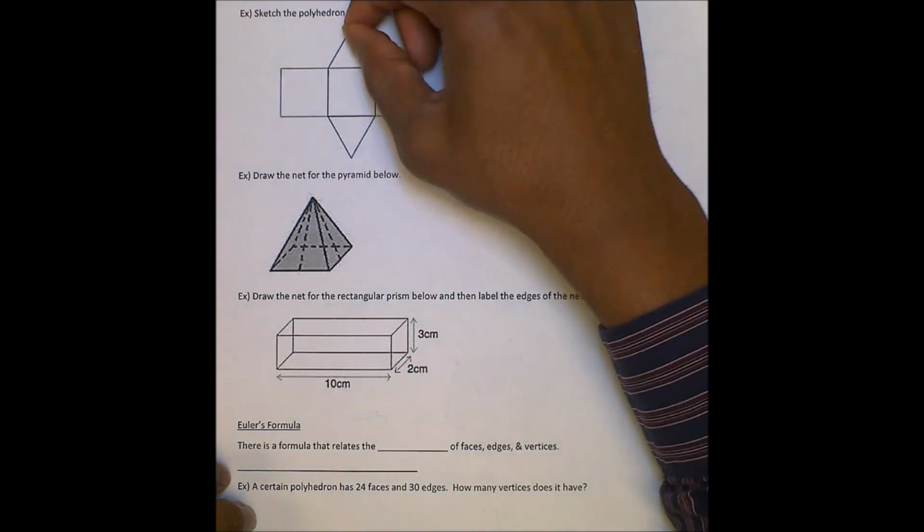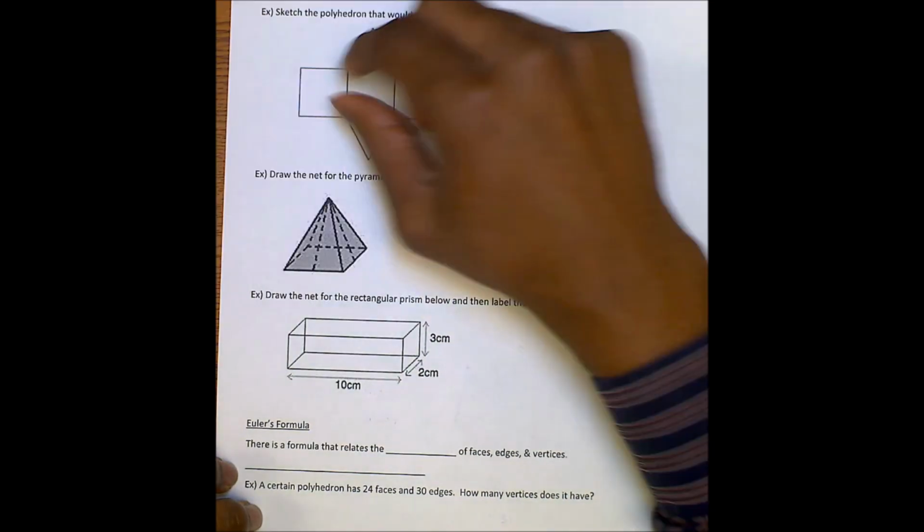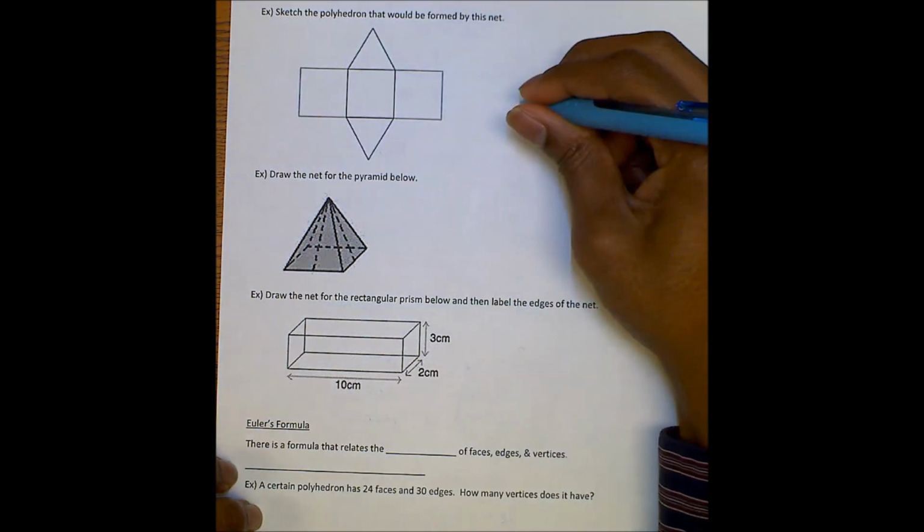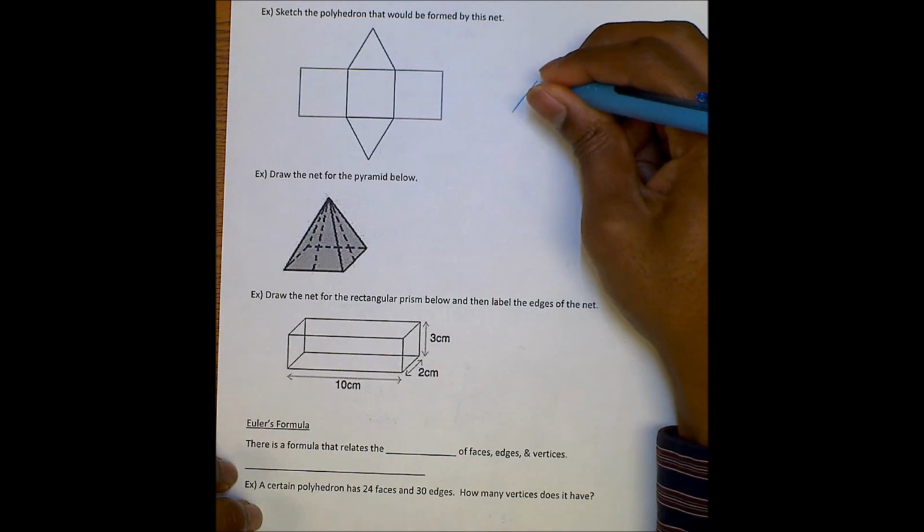Okay, so on the back here we have the directions to sketch the polyhedron that would be formed by this net. I'm not going to ask you to cut paper out or anything like that, but again, another practice in visualization. If I fold here at the edge, fold here at the edge, you can see I have a triangle. Fold here, kind of like a roof of a house, and it's actually a triangular prism.